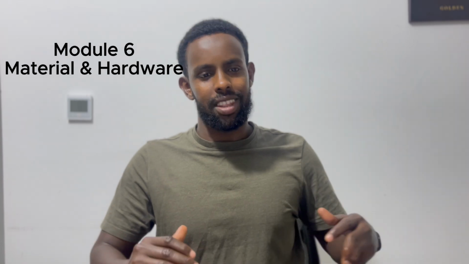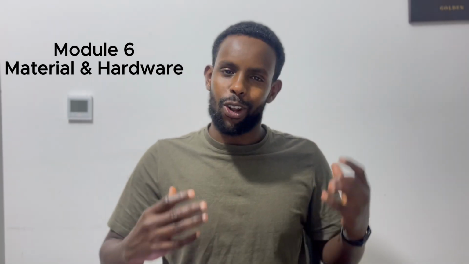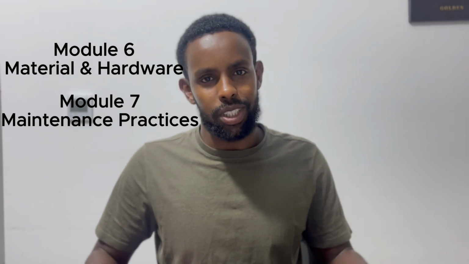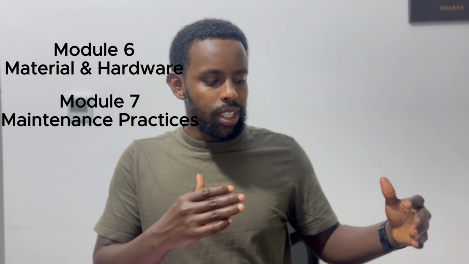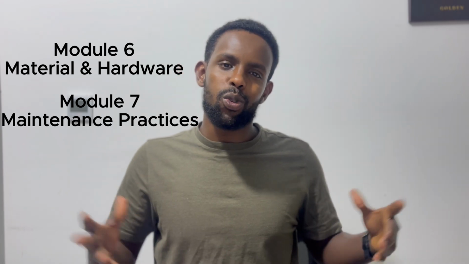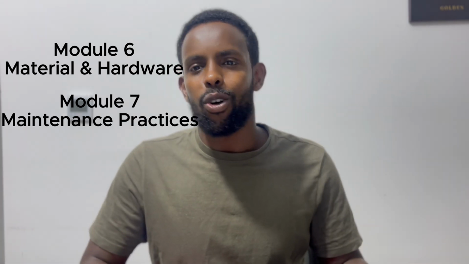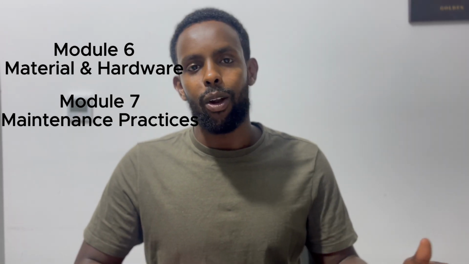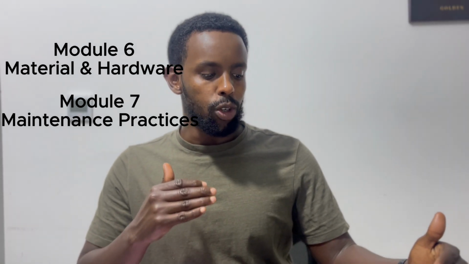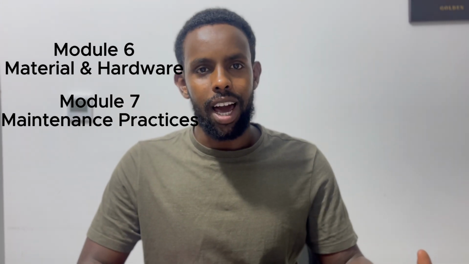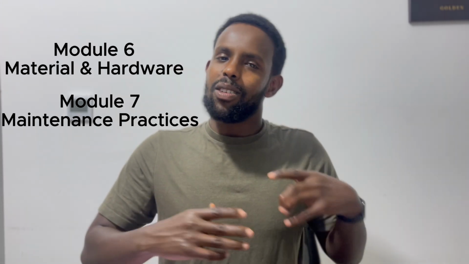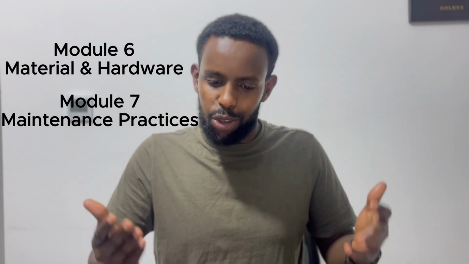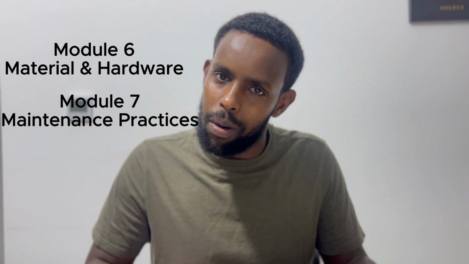They always start with module 6, material and hardware, or they start with maintenance practice, which is module 7, because a lot of the things in module 7 you do in the hangar, or you have a rough idea, like fueling and all that stuff. And then module 6 is material and hardware, and they're good modules to read. When you're reading the book, it's enjoyable, especially if you come from a B1 mechanic background.